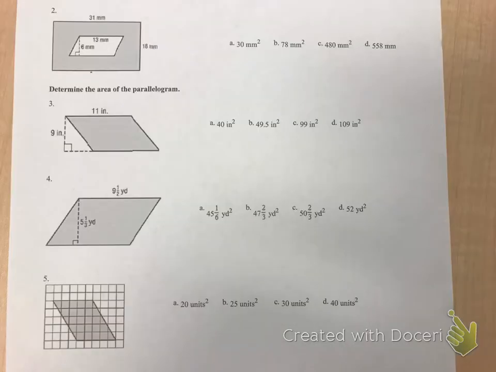For problems like number 2, we have to find the area of the shaded region. So we're looking at finding the area of the rectangle and then subtracting the area of the parallelogram in this case. So in order to do that, we have to first find the area of the rectangle, which would be 31 times 18. And once we have that answer, we're going to subtract it by the area of the parallelogram, which would be 13 times 6.